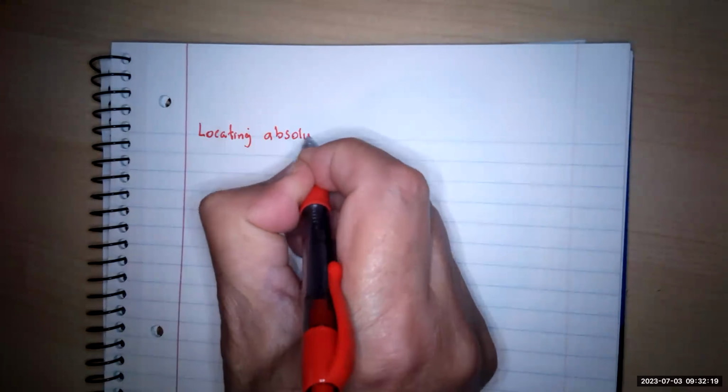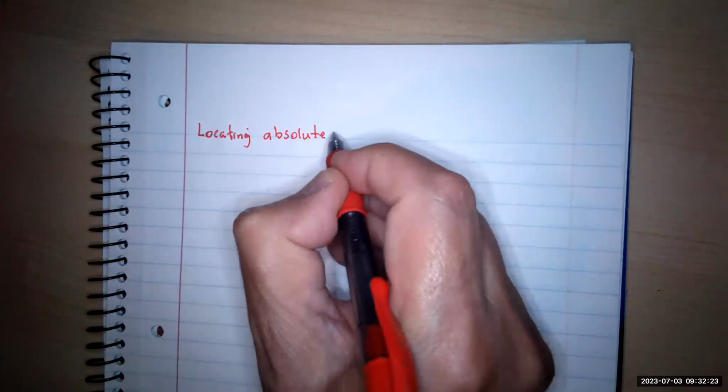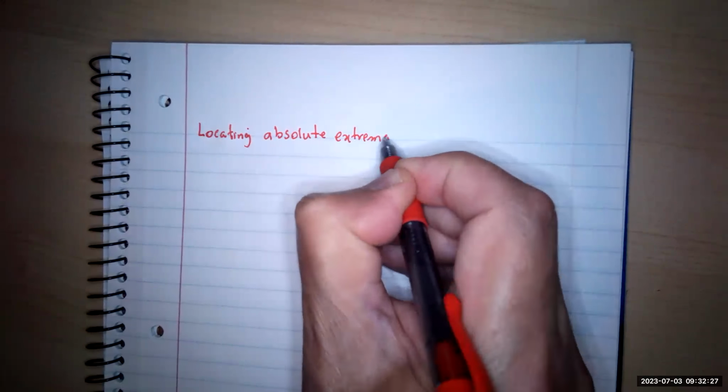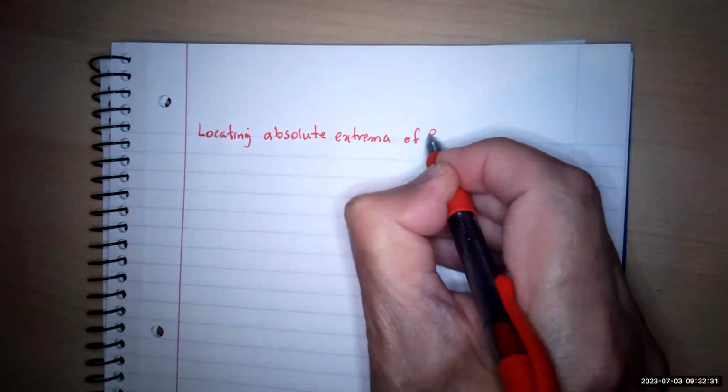So we are going to find, locating, okay, locating absolute extrema, absolute, meaning the largest or the smallest. Locating absolute extrema of functions.